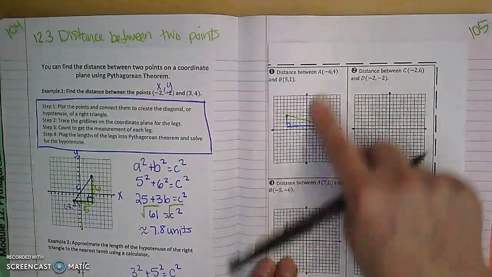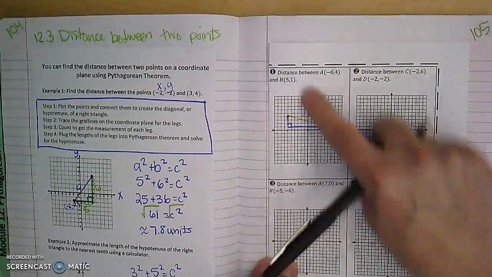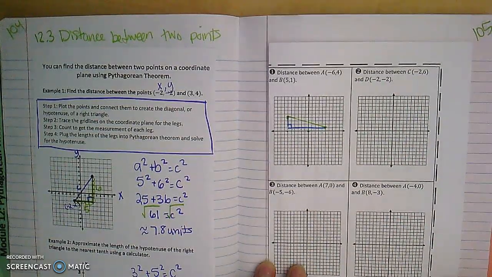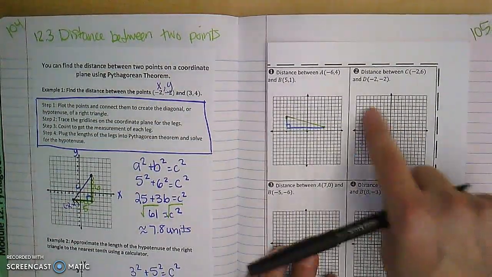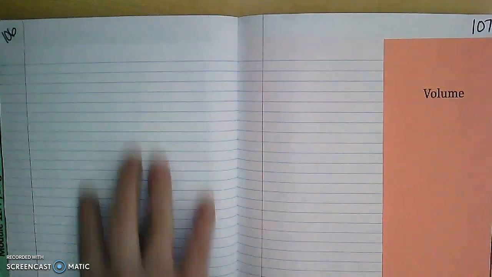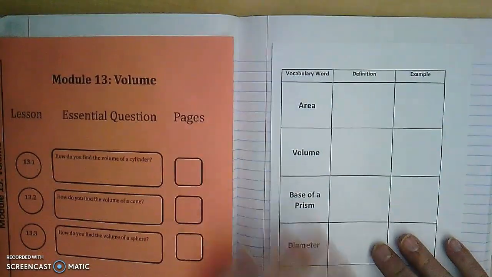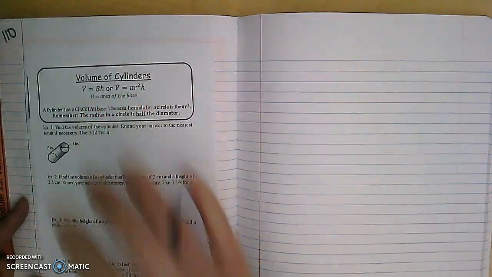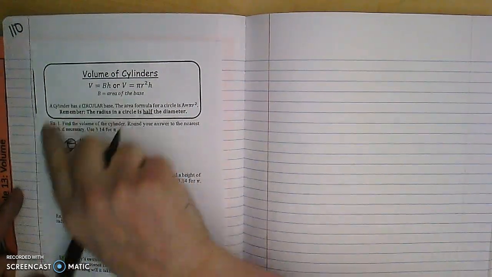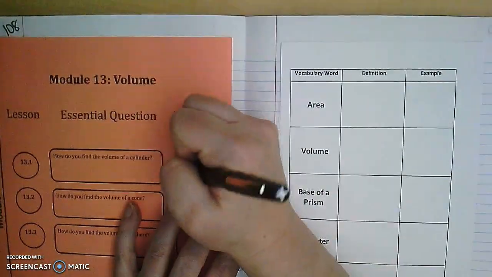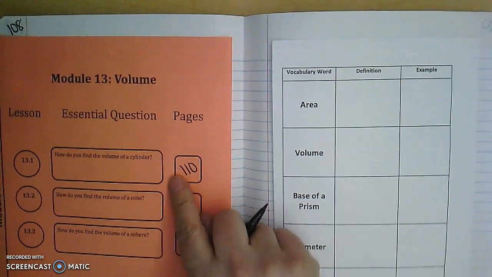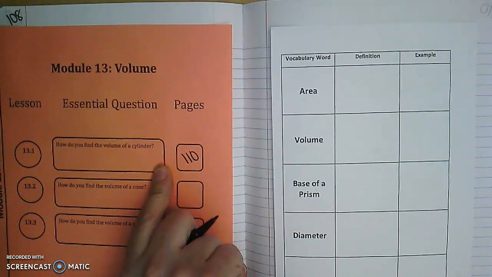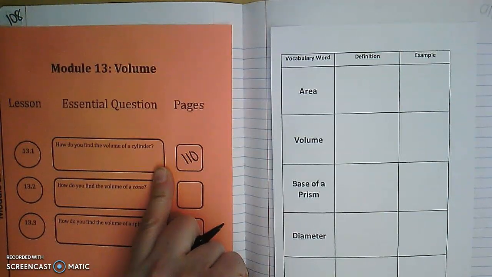And then do know that this is the page that follows the distance between 2 points note taker that we finished module 12 with. So you have your distance between 2 points, practice, notes and practice. We have a blank page, then you have your divider, your vocabulary, and then the notes. So if you have the same number pages as I do, volume of cylinders on 110 is going to be the first thing in the table of contents for module 13.